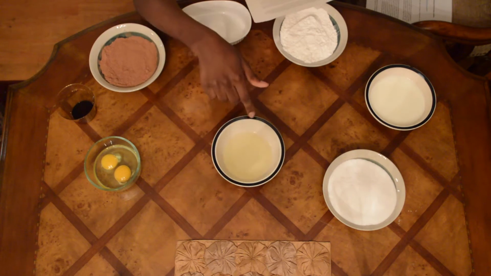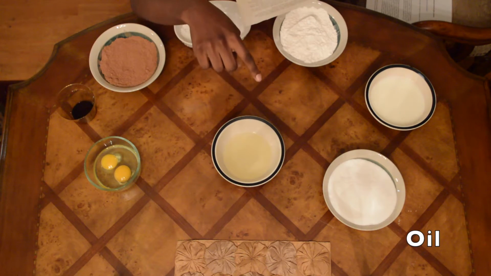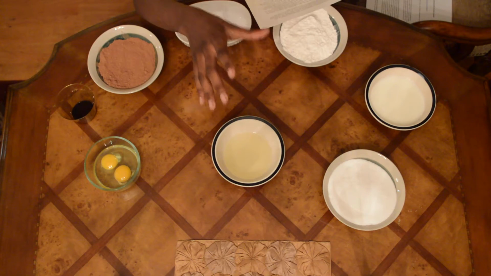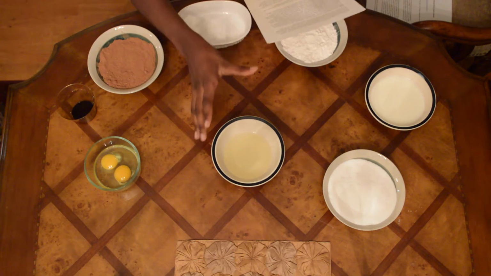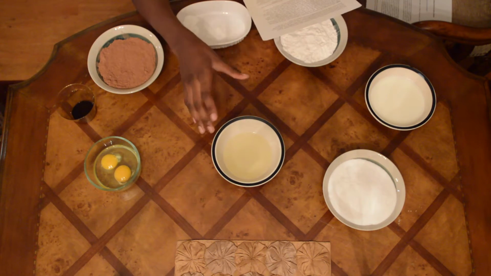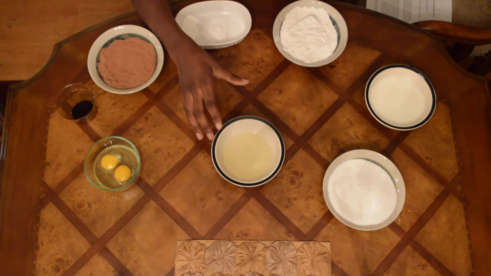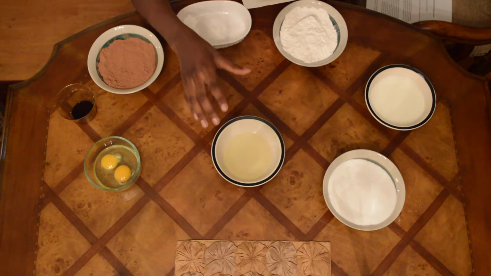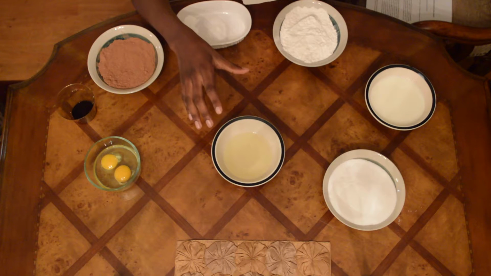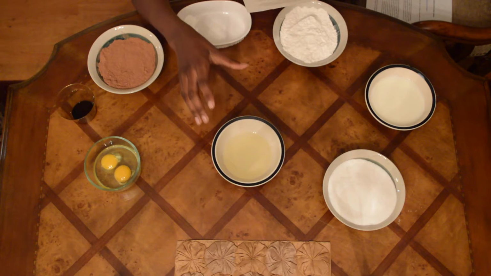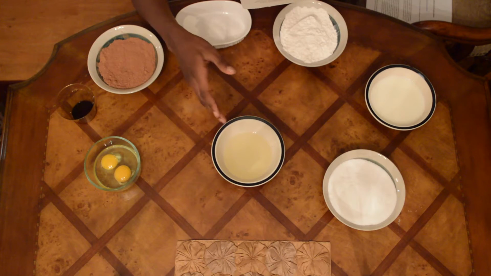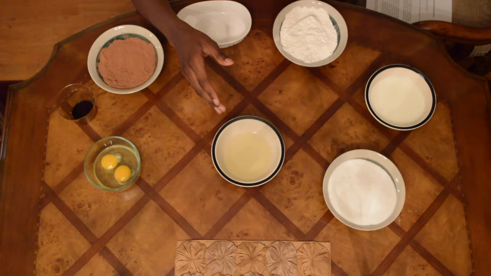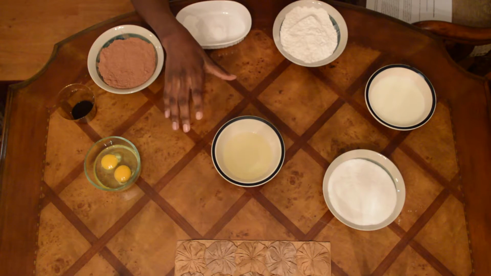Right here, we have our oil, and sometimes oil can be used to add depth to the flavor, which is what we're going to be using it for in this recipe. But the more important part is that it makes sure that the cake is soft, which is what we need it for. The oil is going to coat over the flour.